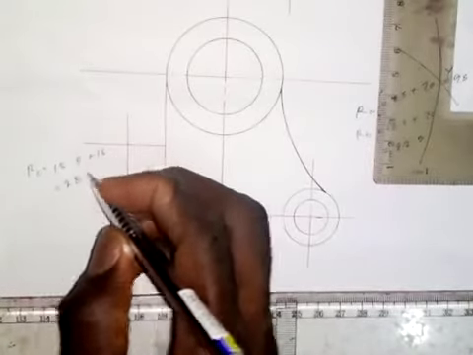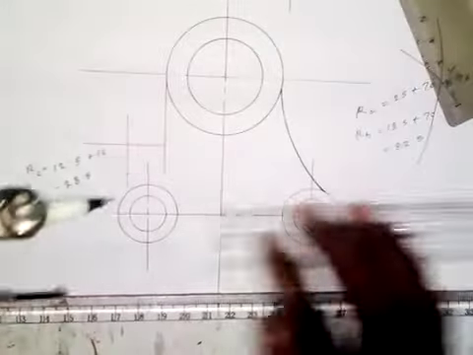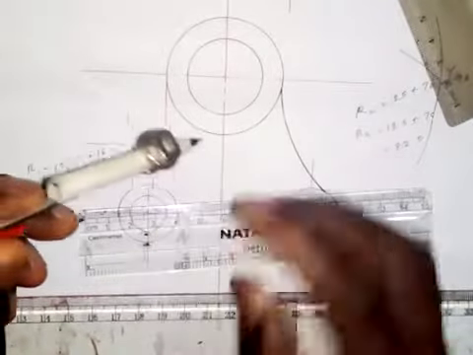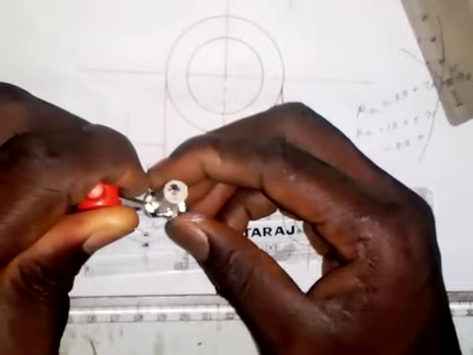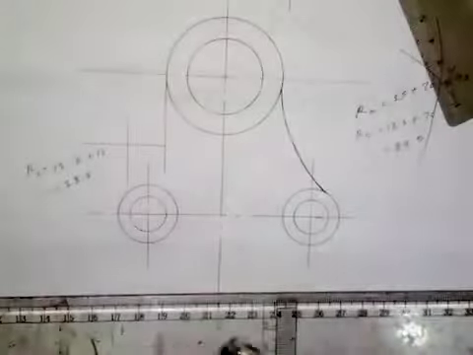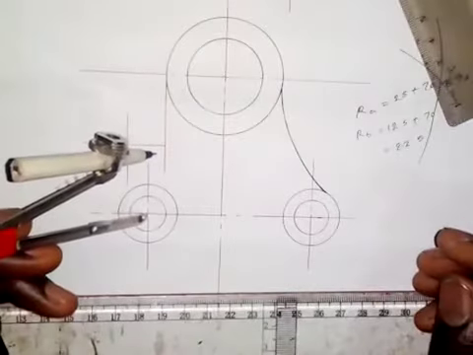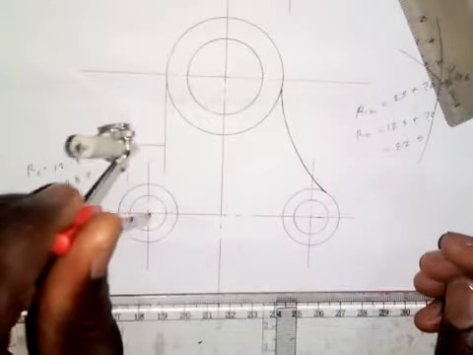So I will take a measurement of 28.5 millimeters on my ruler with my compass. I put it at the center here, and I will make an arc on this vertical line.